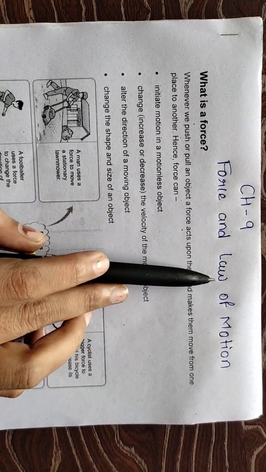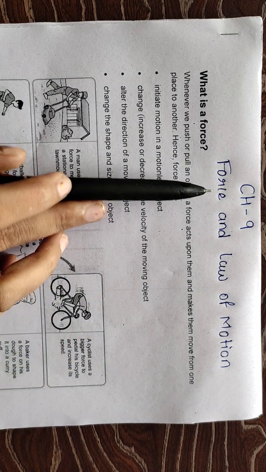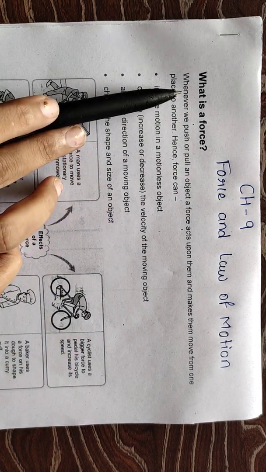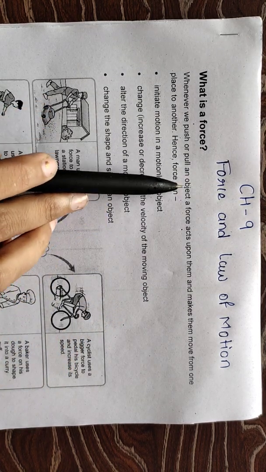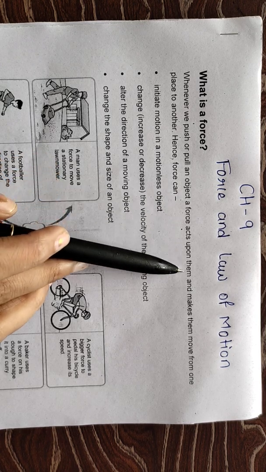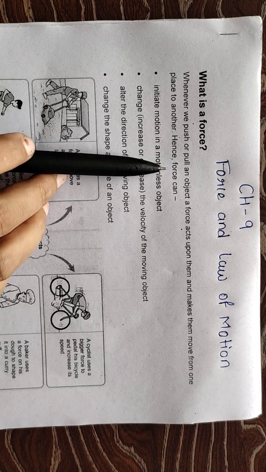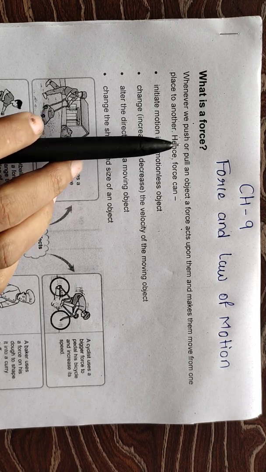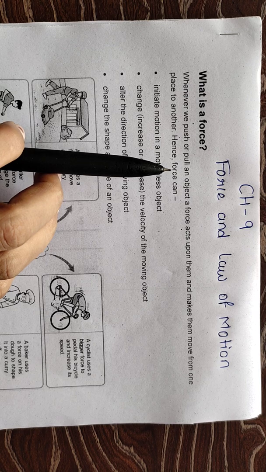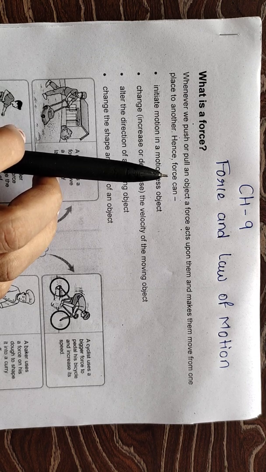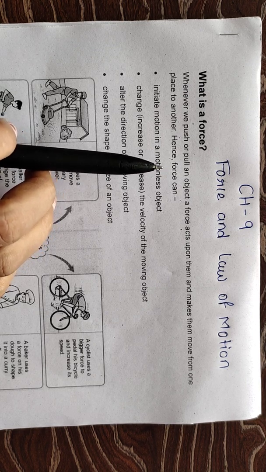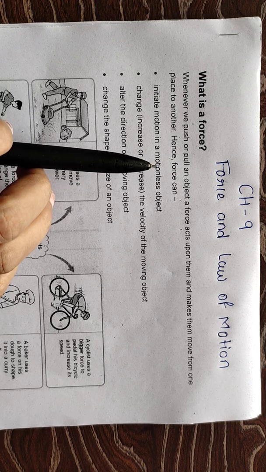Before we talk about law of motion, let's see what a force is. Whenever we push or pull an object, a force acts upon it and makes it move from one place to another, right? So force means pushing or pulling any object. When you push or pull any object, what can happen?